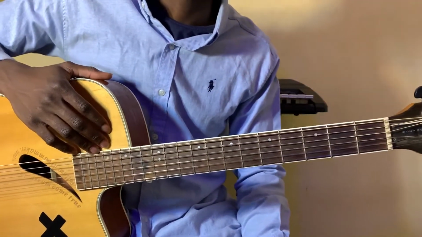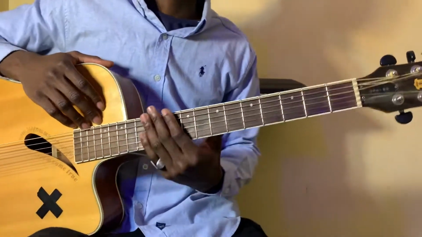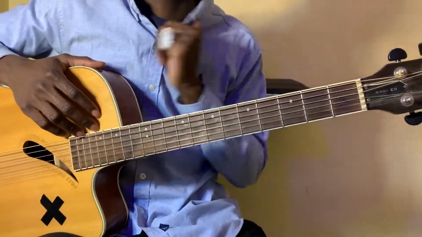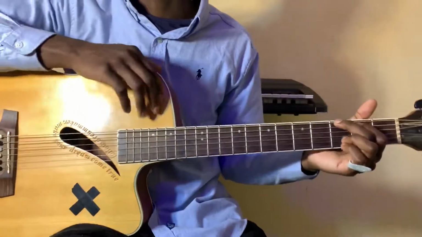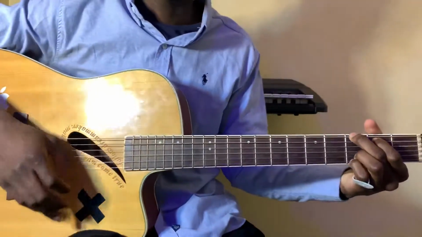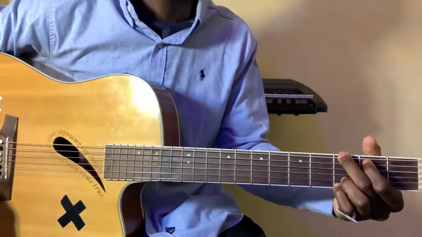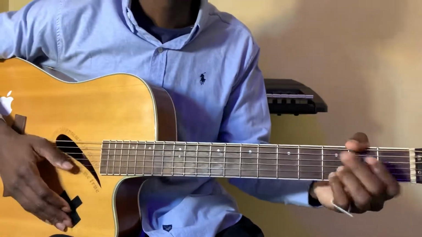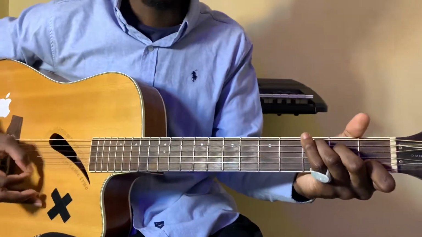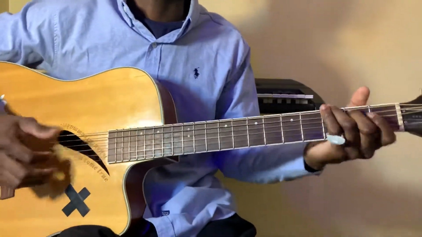Today we're doing Gramercy Park by Alicia Keys. It's a very simple song. We're playing with no capo and using standard chords. So the chords are G, C, C, E minor, G. Okay? G, C, C, E minor, G. Okay?